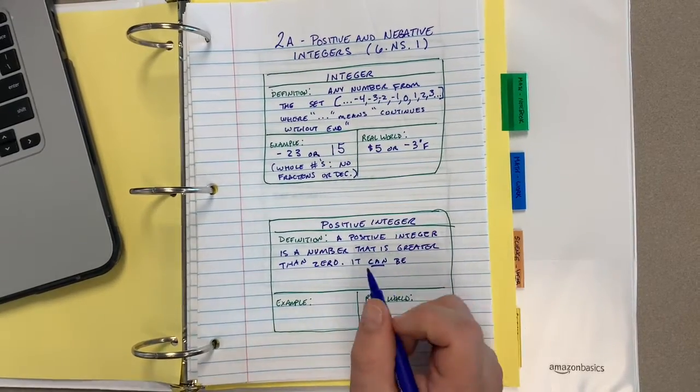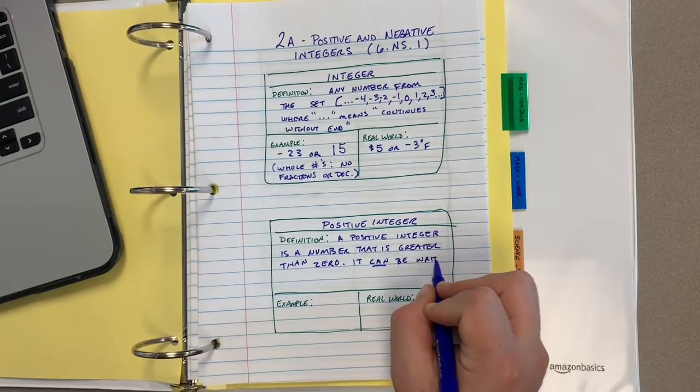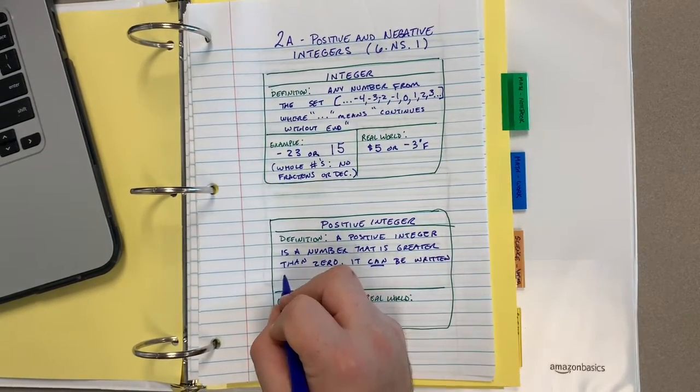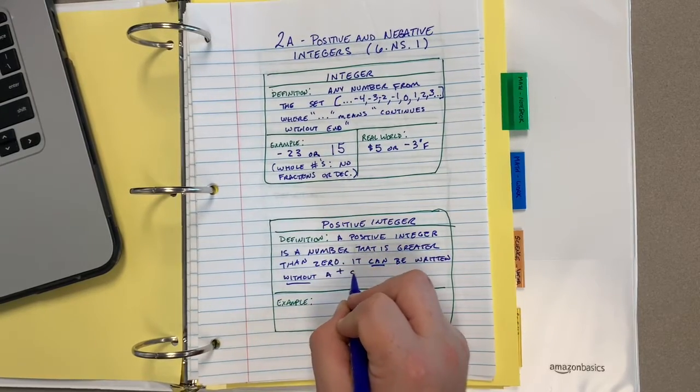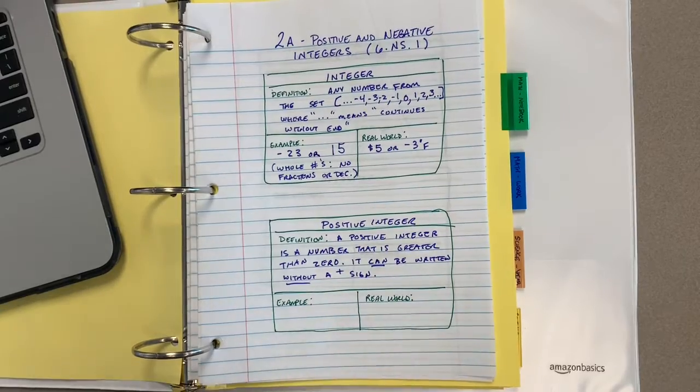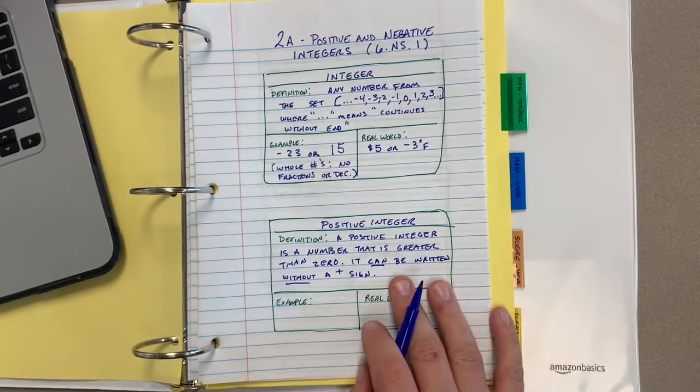You guys have been writing positive integers almost your whole math career. These are our basic numbers. And again, remember, these are not going to be fractions.